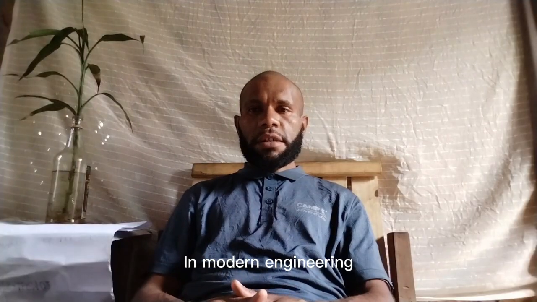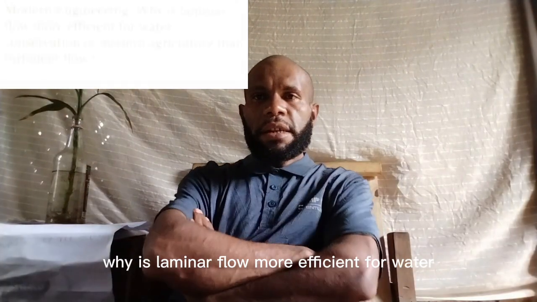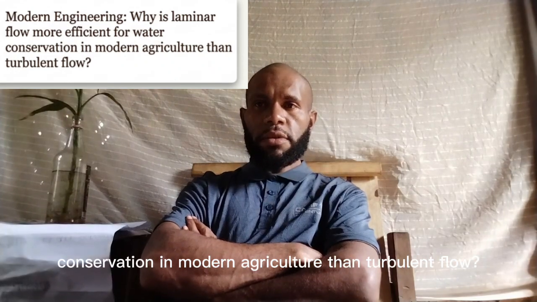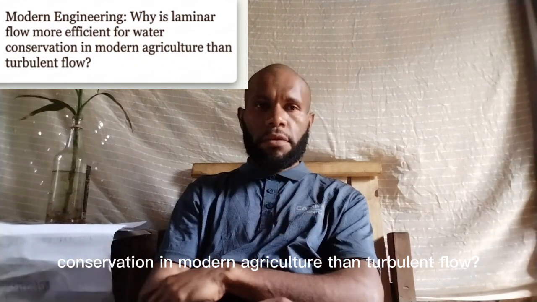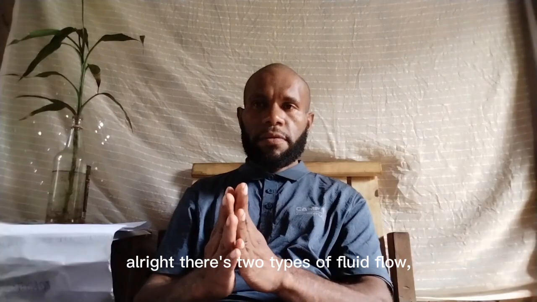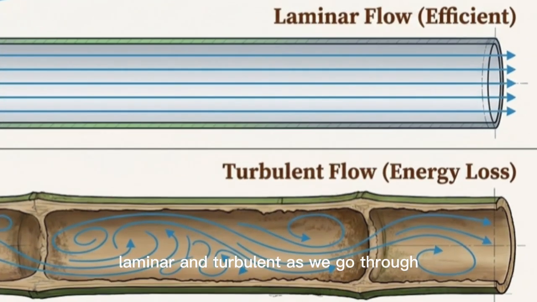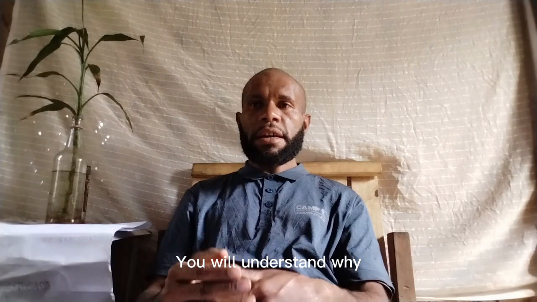In modern engineering, why is laminar flow more efficient for water conservation in modern agriculture than turbulent flow? There are two types of fluid flow, laminar and turbulent. As we go through, you will understand laminar and turbulent, the difference between them, and why laminar is more efficient for water conservation in modern agriculture than turbulent flow. You will understand why laminar is preferred over turbulent.